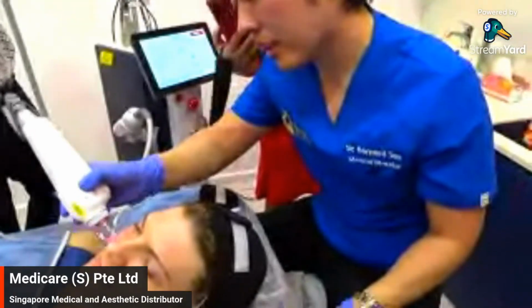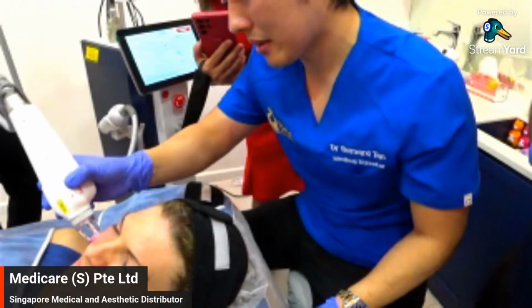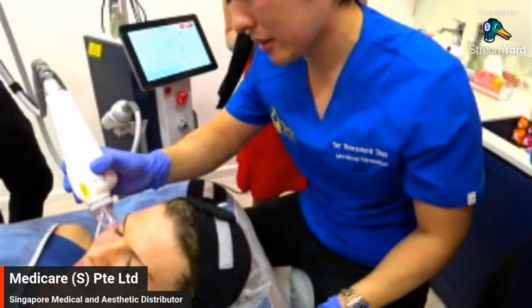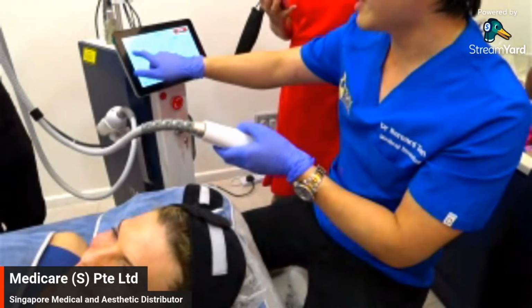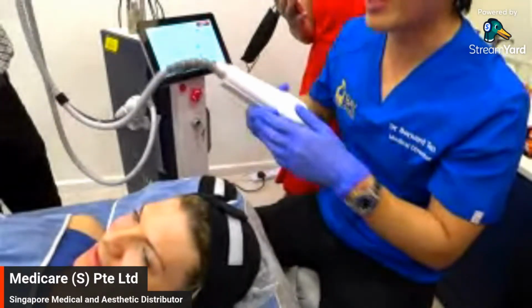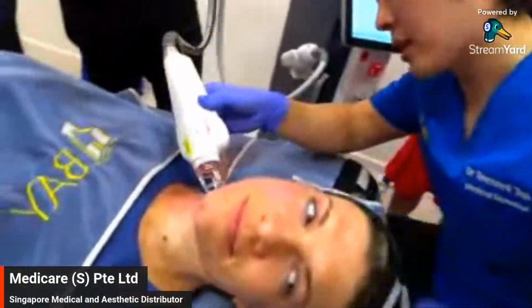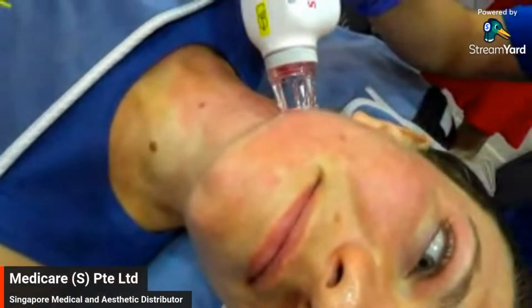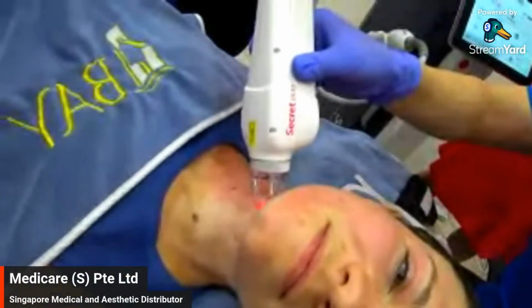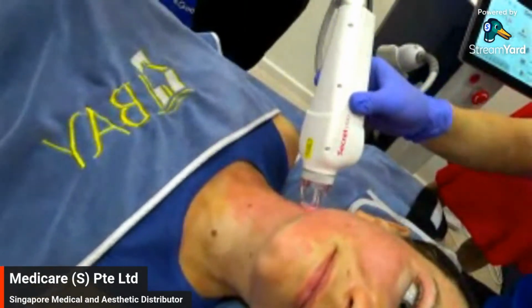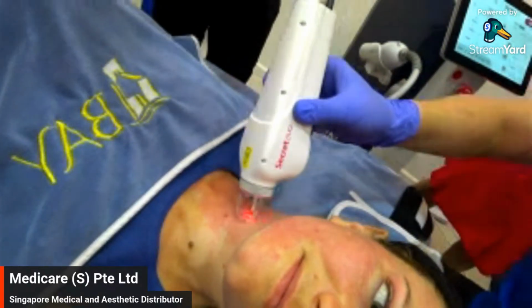Is this okay? We can always lower the energy a little bit, and we can always build it up to get more used to the treatment. So I'm going to go to your neck. It's the same thing. I just move it a little before the next shot comes and cover the entire area. Is this okay?